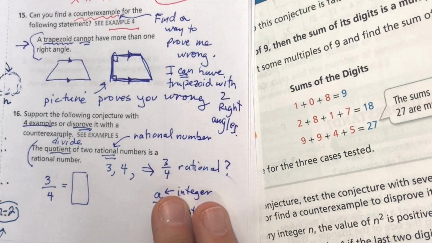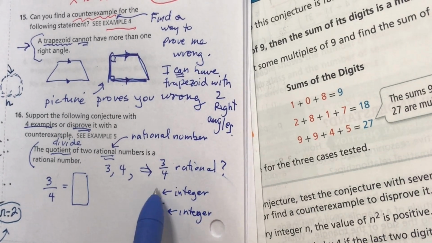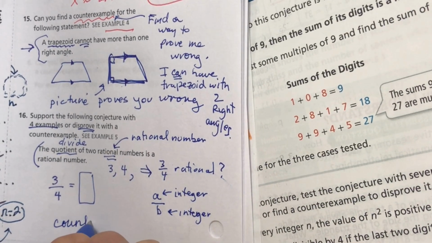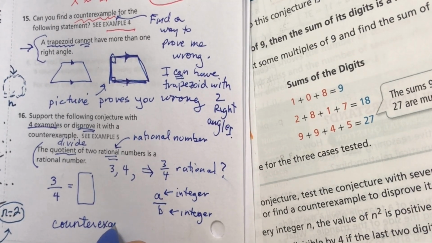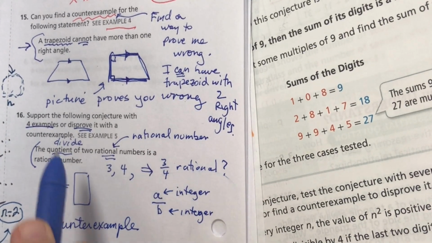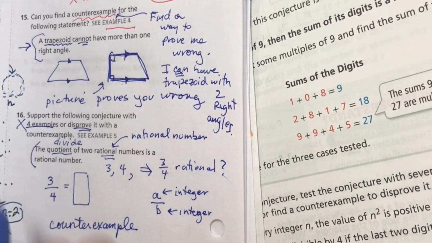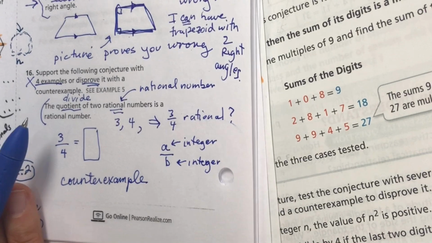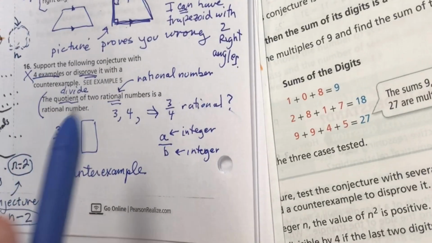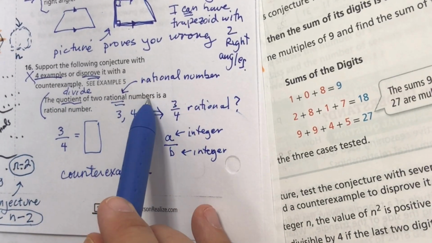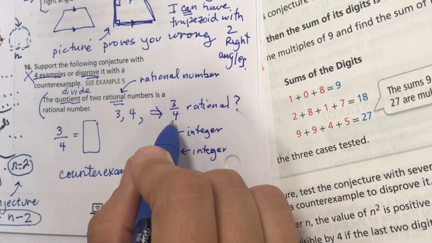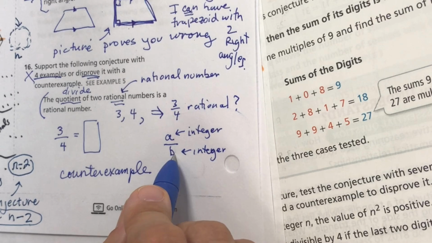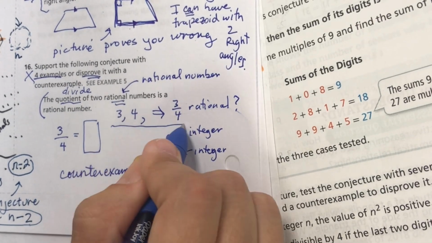Hopefully that's helpful. A number that can be made by dividing 2 integers. Okay, so a quotient of 2 rational numbers is a rational number. I think I'm going to come up with a counterexample. The reason I'm not going to come up with 4 examples is because I can already think of a way to disprove it, kind of like I disproved this one. Let's see if this makes sense. A quotient of 2 rational numbers. So we already know that 3/4 is rational because it could be set up as an integer over an integer. So this would be an example that works.